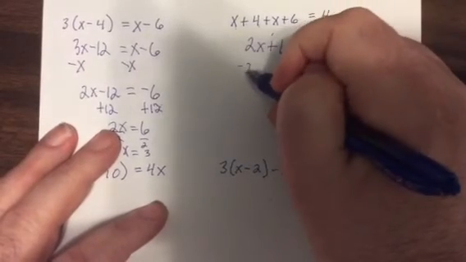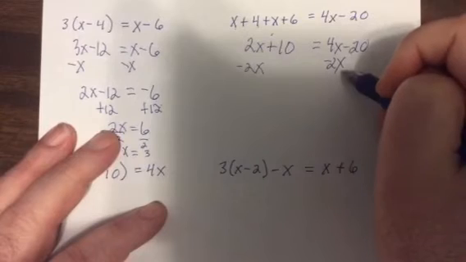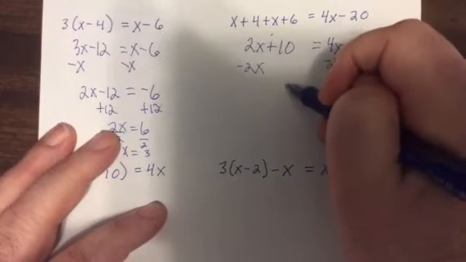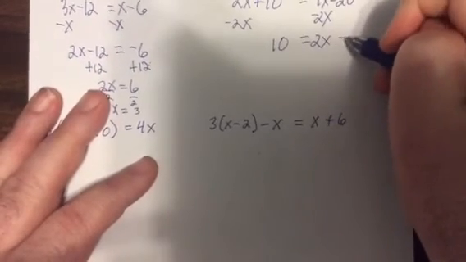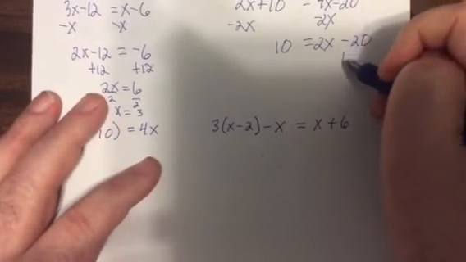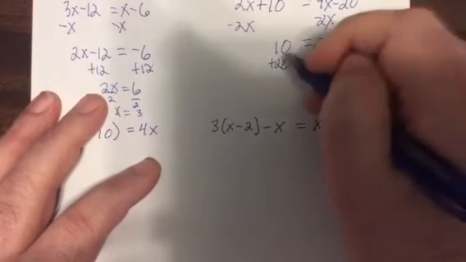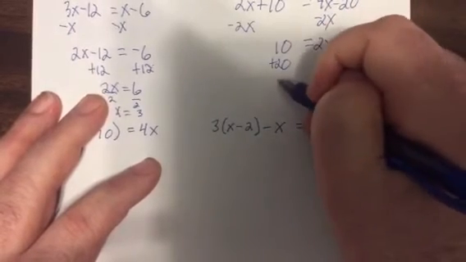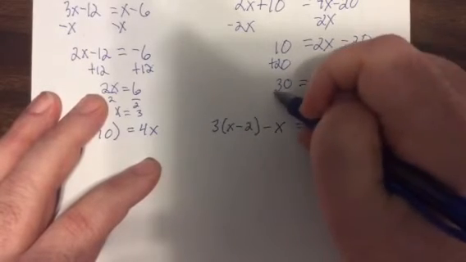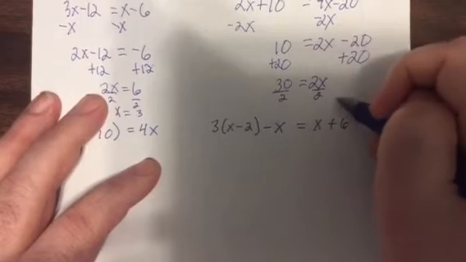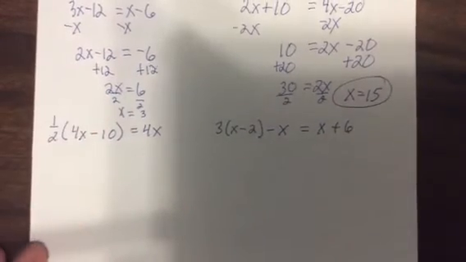So now I'm going to simplify. X and x is 2x. 4 plus 6 is 10. Then I'm going to subtract 2x to get all the x's on the right. So I'd have 10 equals 2x minus 20. Let's bring it up there a little bit. Hard to see. So now I'm going to add 20 to get all the constants, the terms without the variables, on the left. Now I'm going to get a 1x divided by 2. So x equals 15, or 15 equals x.